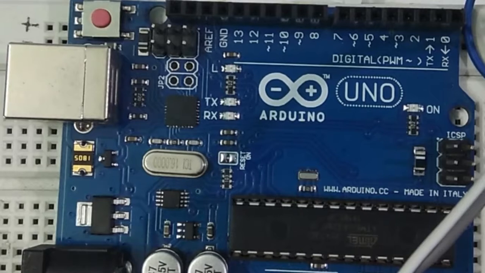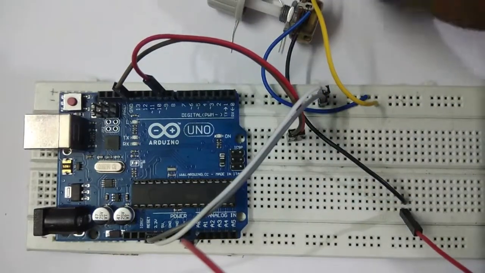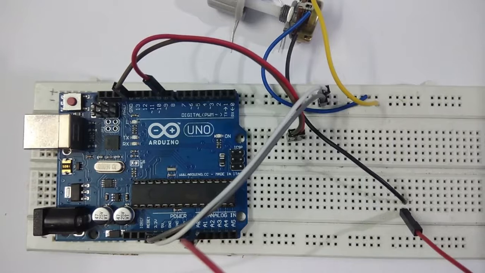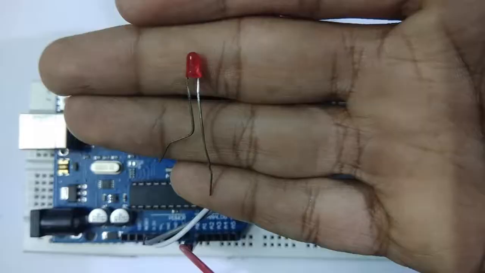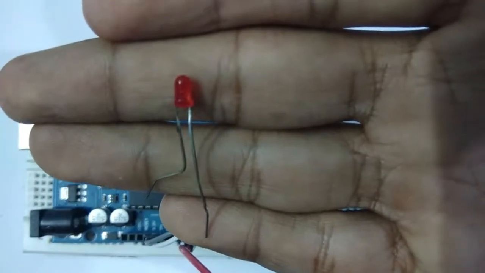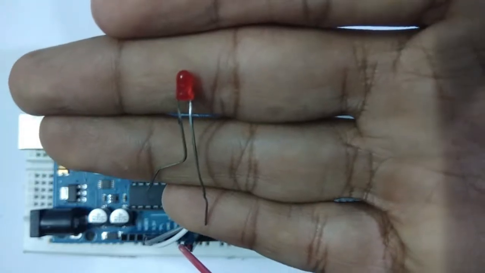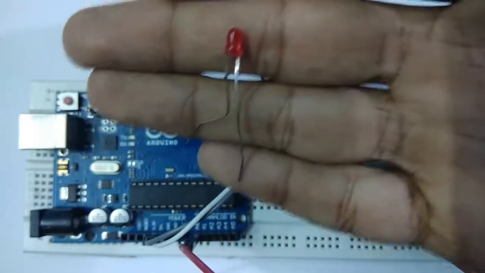So I am connecting pin number 9 and ground. Now I have connected the pin to the breadboard. Now I should connect the LED and the resistor. The positive terminal of the LED is connected to a resistor and the resistor's other end is connected to the 9th pin. You can see that the longest part is the positive terminal of the LED and the shortest part is the negative terminal of the LED. So I am connecting the positive to the other end of the resistor and the negative directly to the ground.